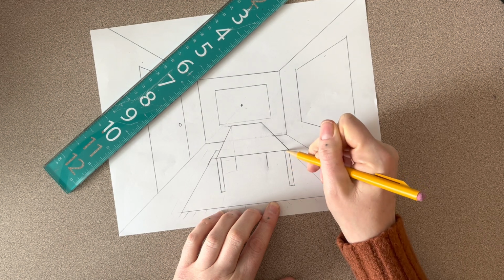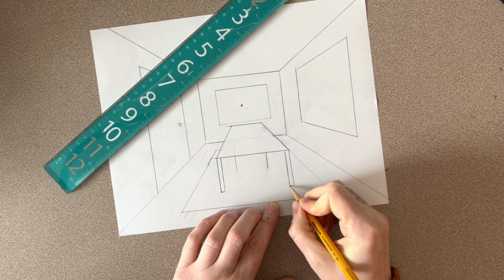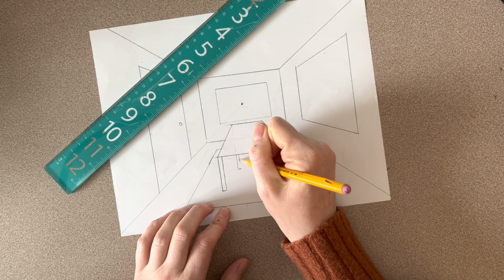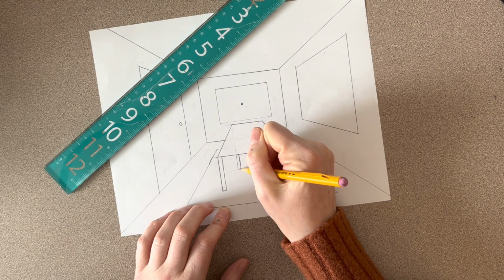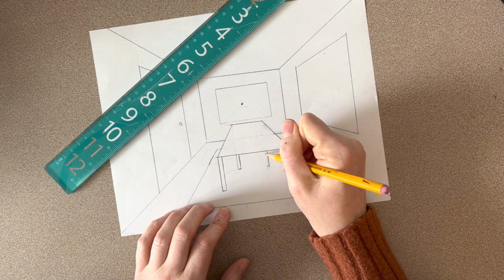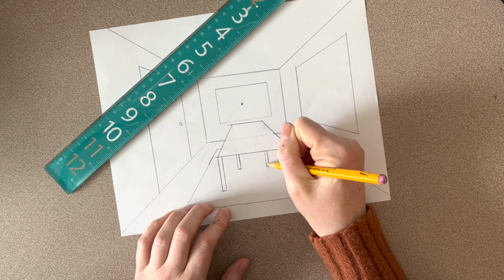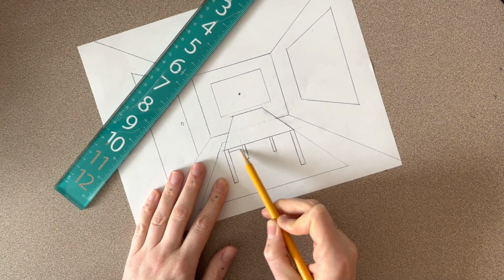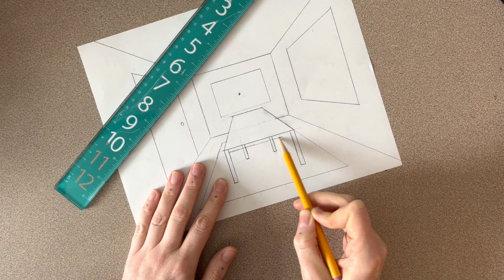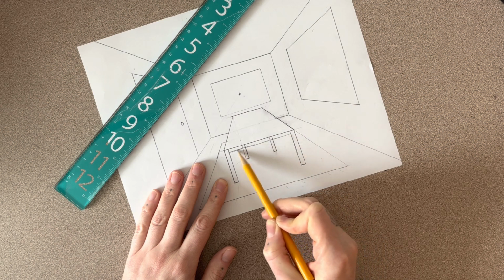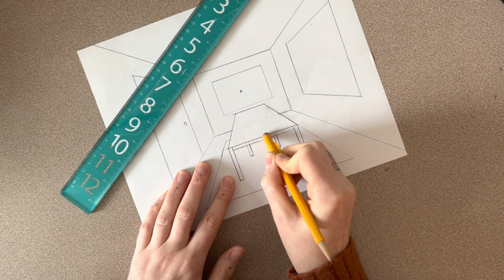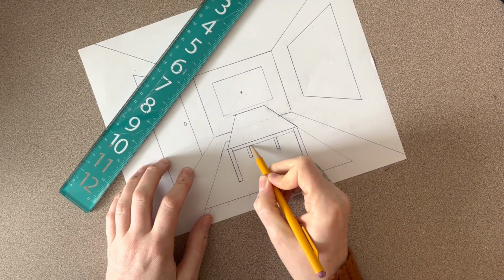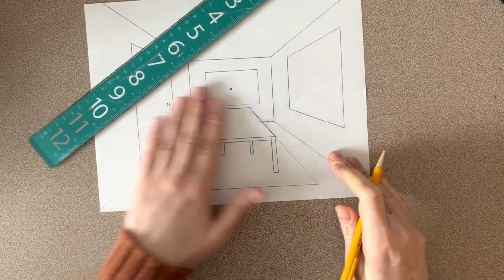Again, don't freehand this if you're not good at drawing straight lines. Use your ruler. I'm going to do the same thing back here. These ones are going to be a little bit smaller because when things are further away, they are smaller. And you know what? I would even probably want to add a little lip right here so that my table had some width to it as well. And then erase those little bits of leg showing through that. So now this looks like a table.